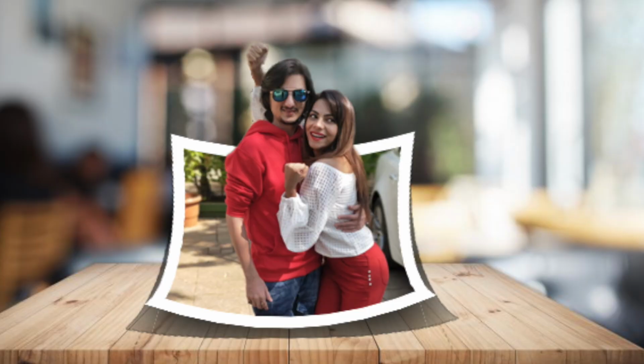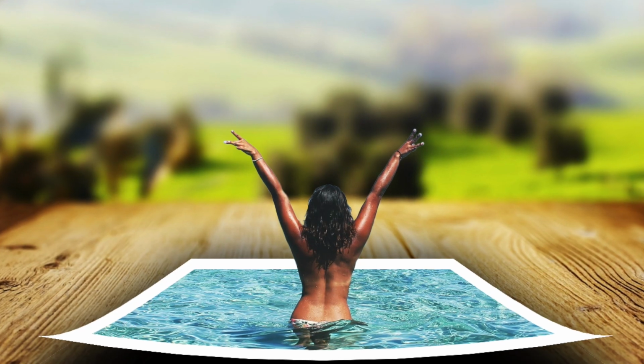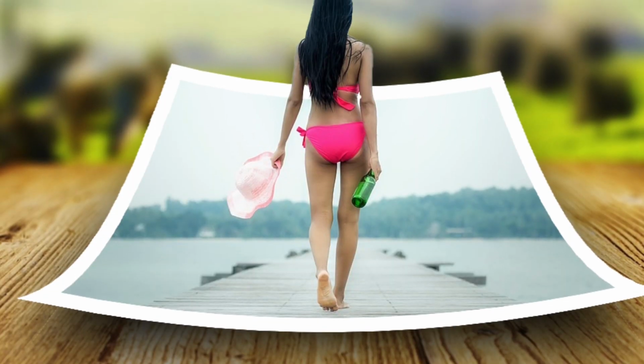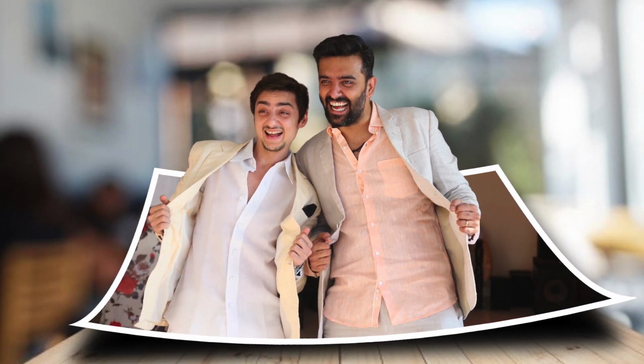Alright guys, so that's how easy it is to create this whole pop-out effect in Photoshop and stand out from the crowd on your social media and be a social media superstar just like me. I've also edited a few other pictures, just for you to see what different photographs will look like with this effect, and you're probably seeing those images right now, so enjoy. I've also left links to some of these photographs in the description in case you want to download them and play around with them.